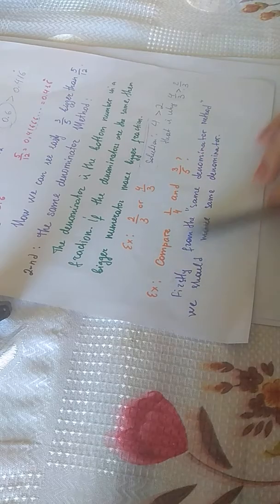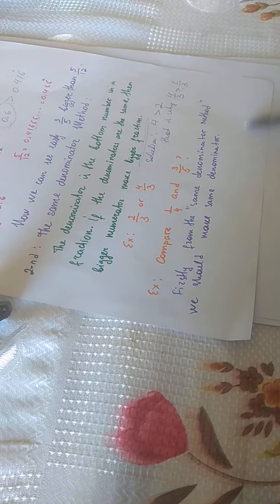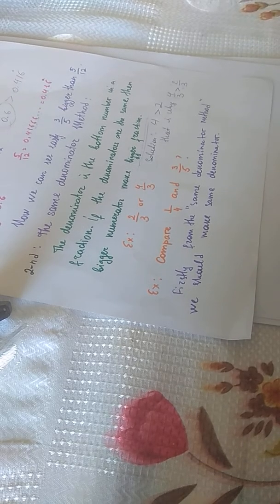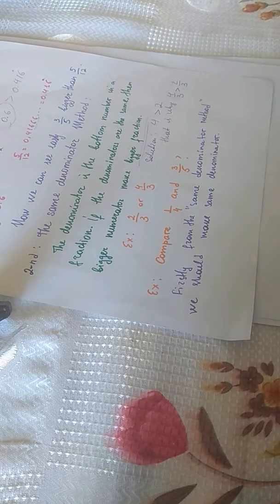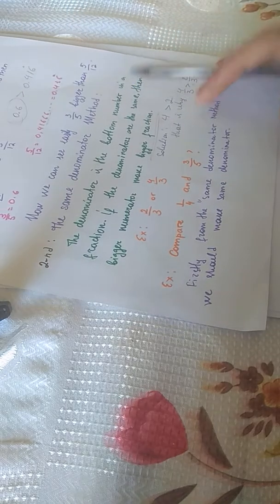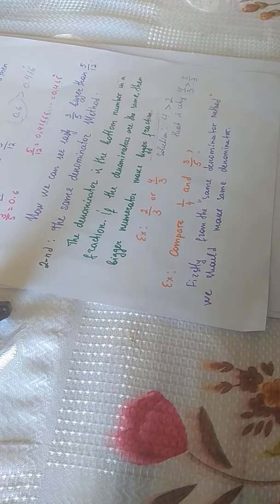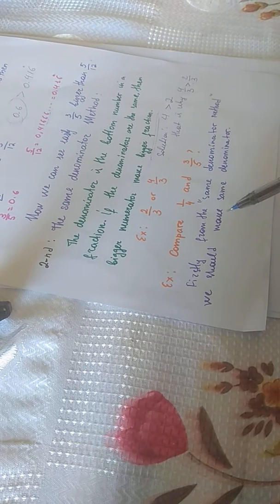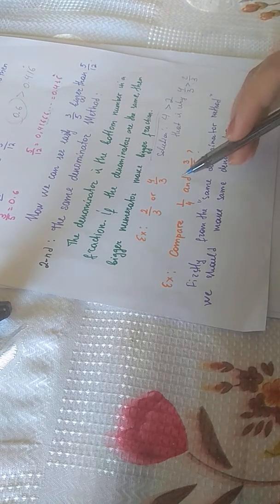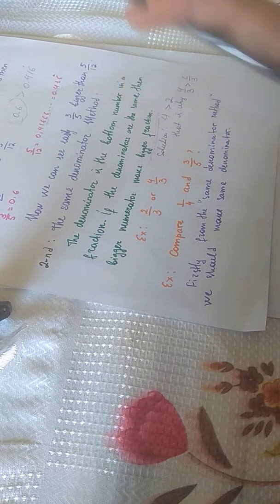I wrote the exercise examples, but I didn't write the solution because I want to show you all the steps. For example, 1 over 4 and 3 over 5. We should compare, but we don't have the same denominator. You can ask me, teacher, can we use the decimal form? Yes, you can. It depends on you. But now I wanted to make the same denominator. Guys, same denominator means LCM.